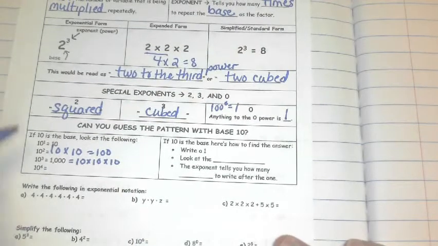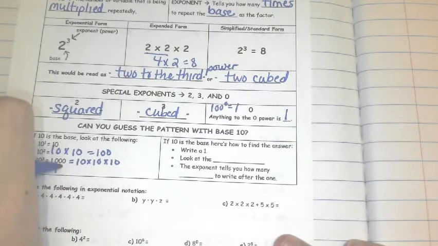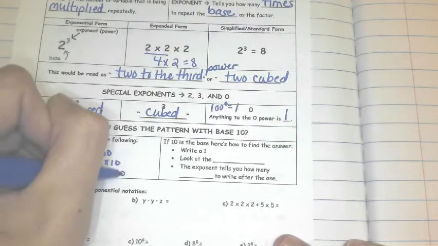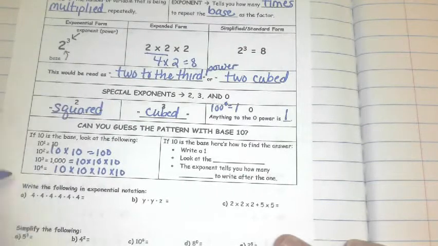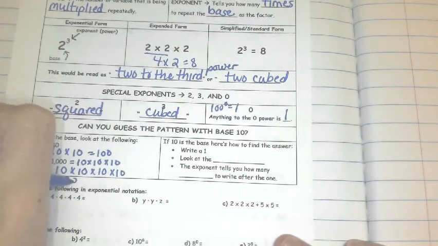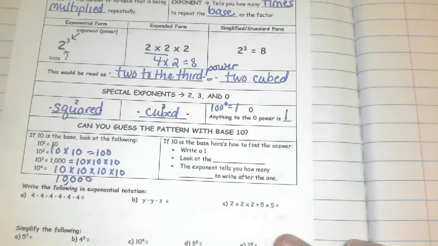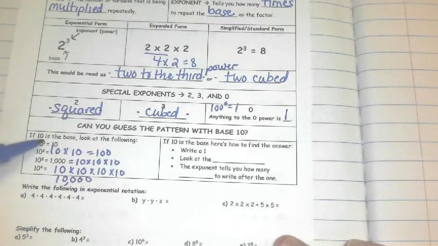Then 10 to the fourth. I'm writing 10 4 times. And that's going to be 10,000. So what's the pattern? Okay, so the exponent tells me how many zeros I'm going to write. So how many zeros are in 10? 1. How many zeros do I need to write in 100?